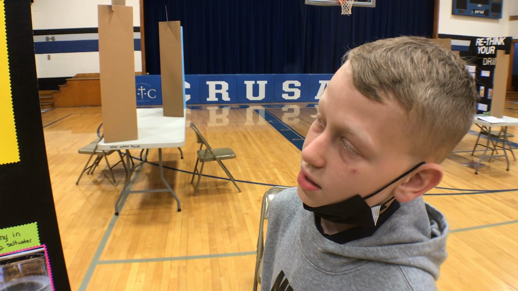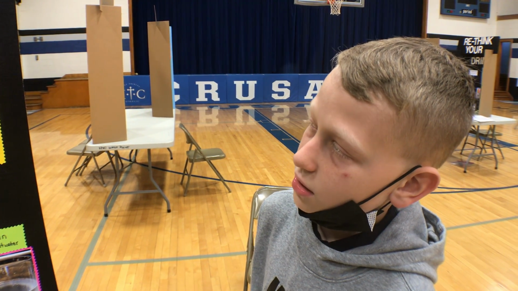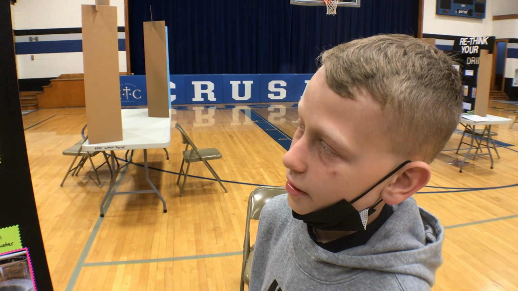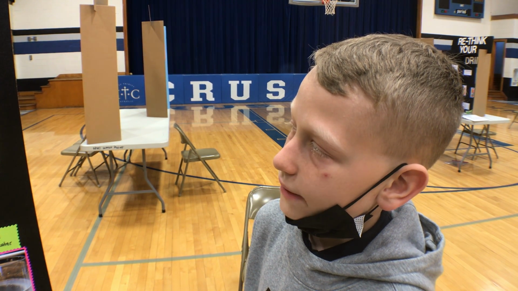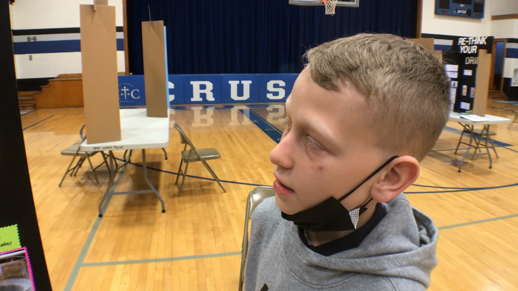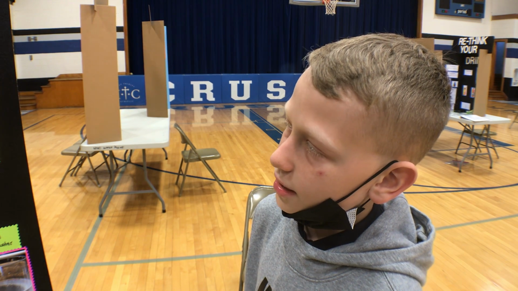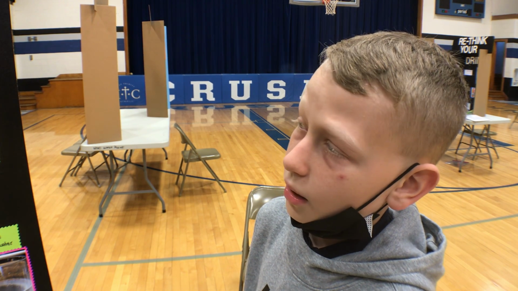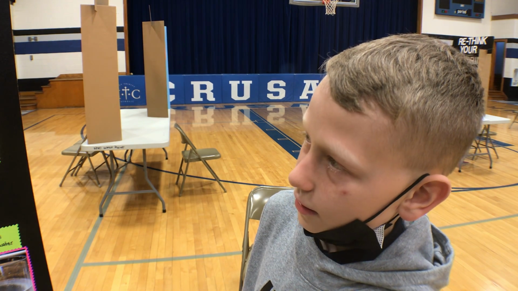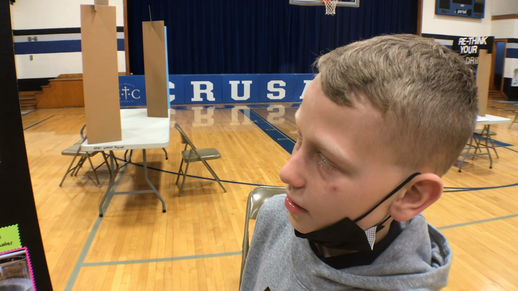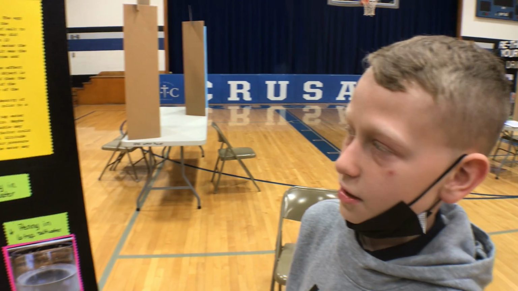The result was the same with the penny. It sank to the bottom and salt didn't seem to affect it. I learned that the salt does have an effect on the water. If the density of an object is less than the density of a liquid, then the object will float. If the density of the object is greater than the density of the liquid, it will sink.